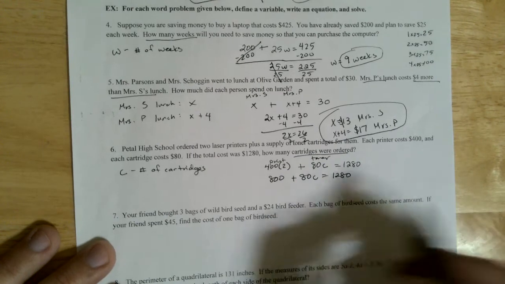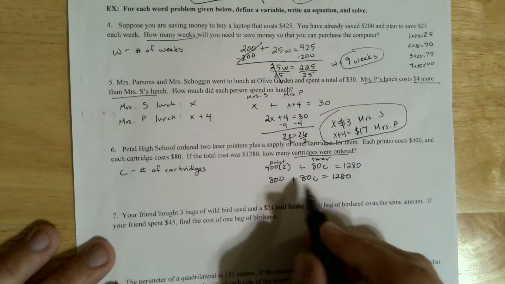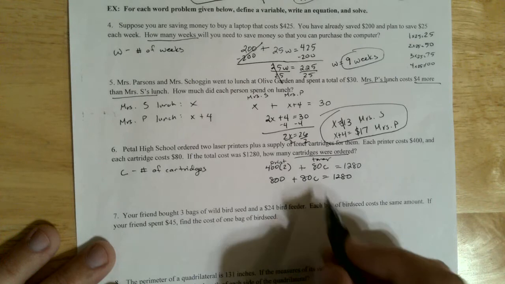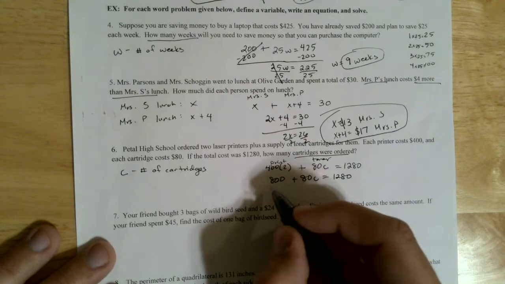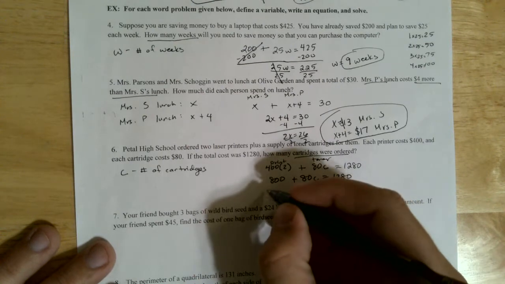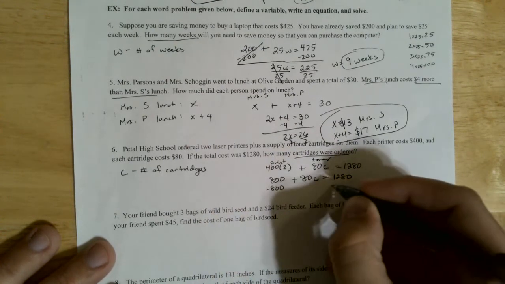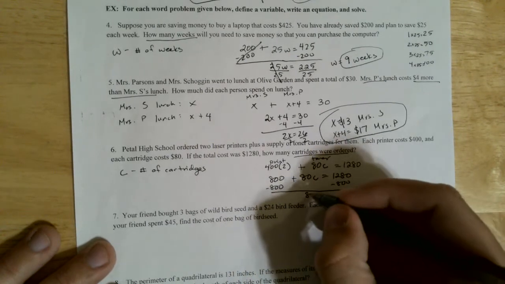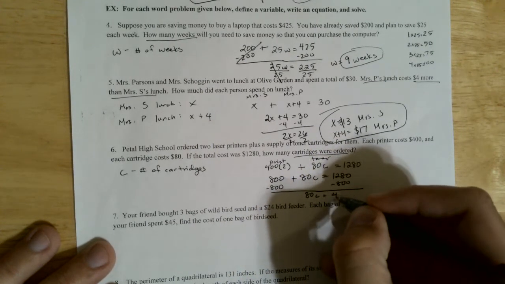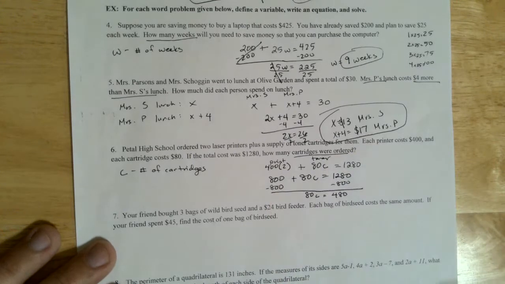All right, so now, 2-step equation. We have 800 plus 80C. We want to get the C alone eventually. So for right now, the 80 is going to have to stay connected to it, but this 800 we can move. So this is positive 800. We'll undo this by subtracting 800. And we get 80C will be equal to 480.